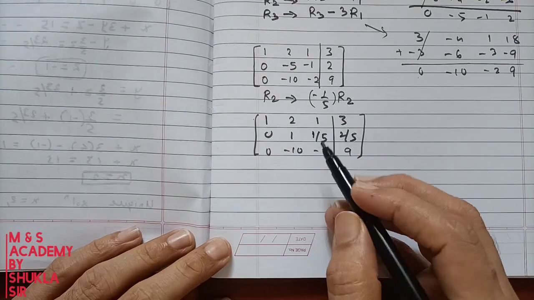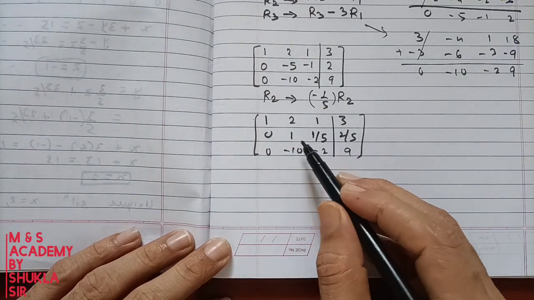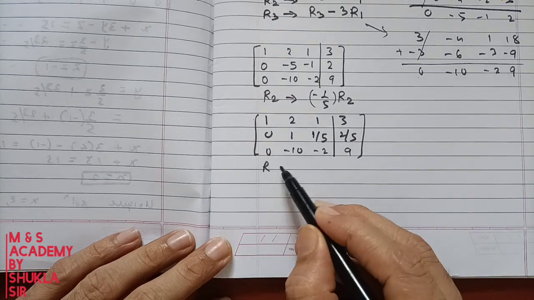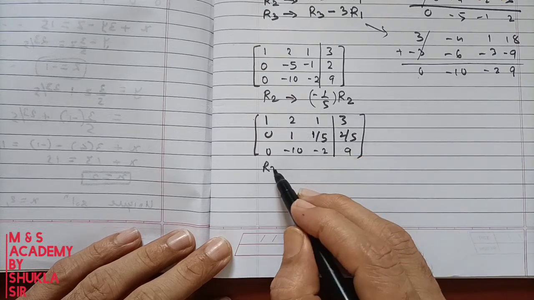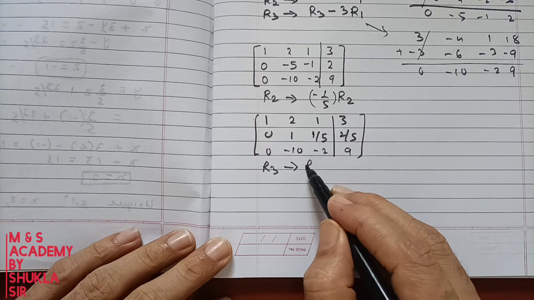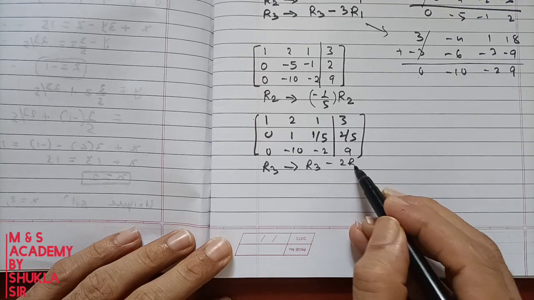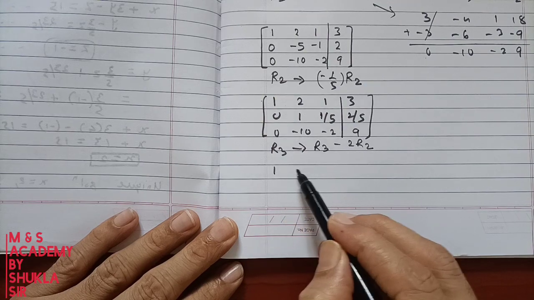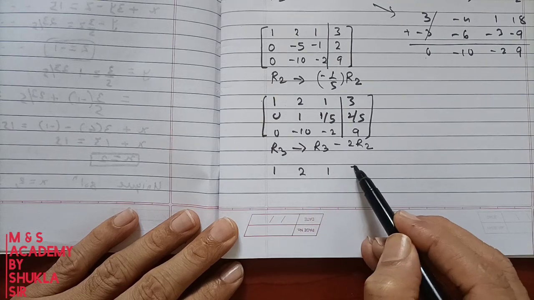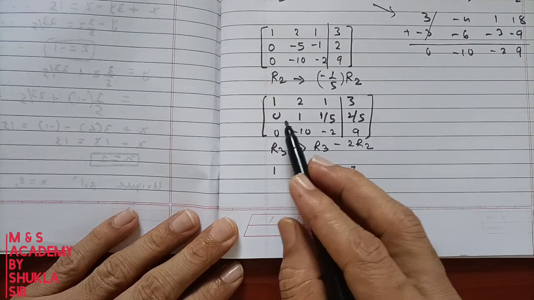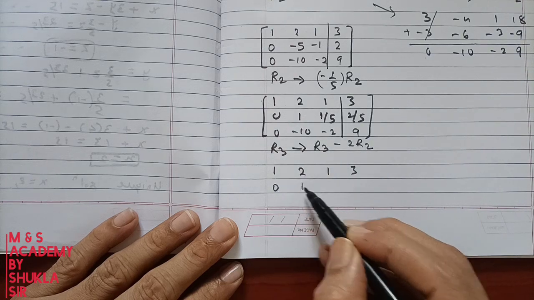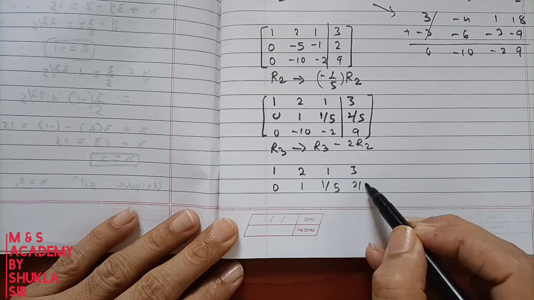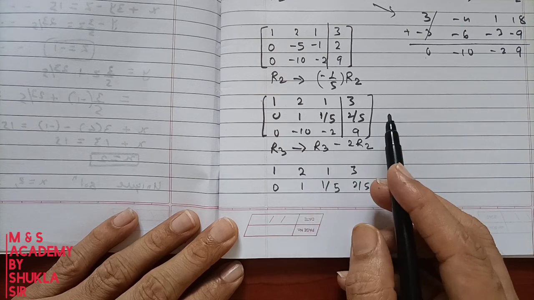Now using this one we need to make this one a 0. That is, we need to change R3 by R3 minus 2 times R2. So 1 2 1 3, no change in the first row, no change in the second row even, that 2 by 5, only the third row is going to change.